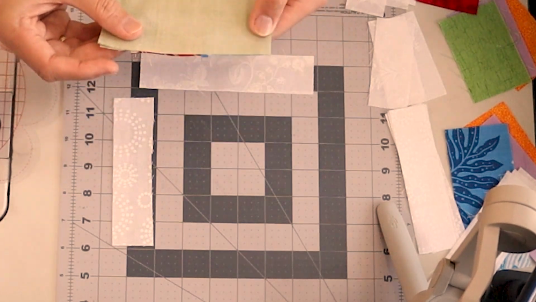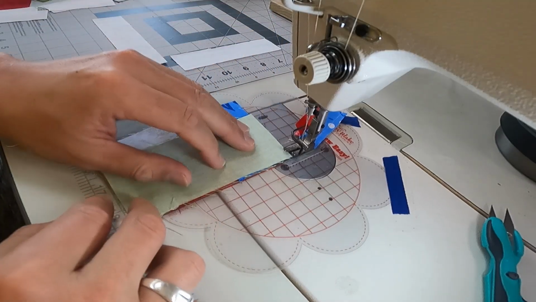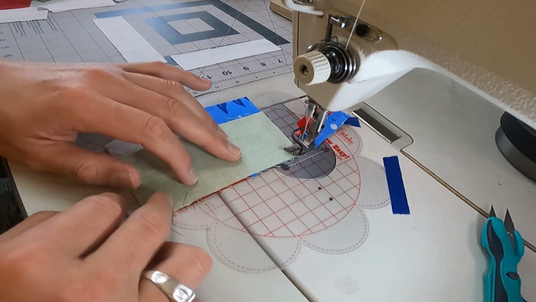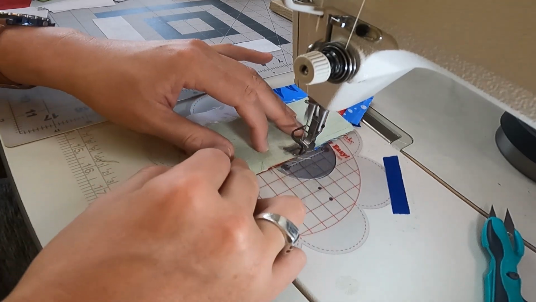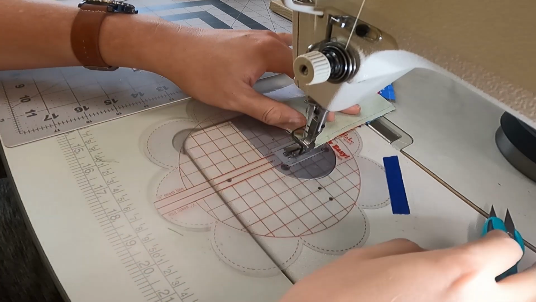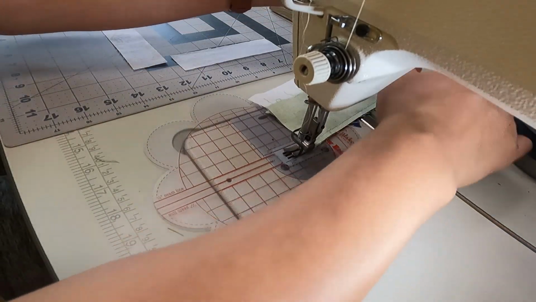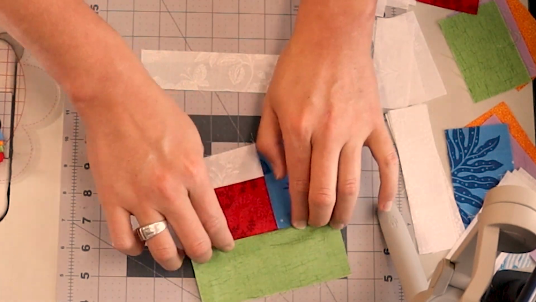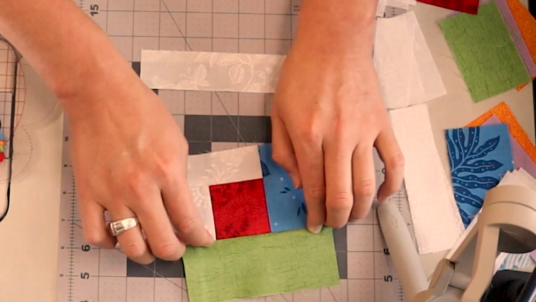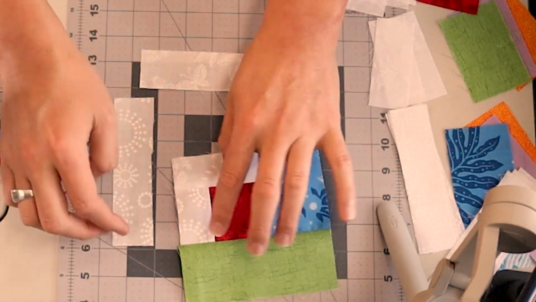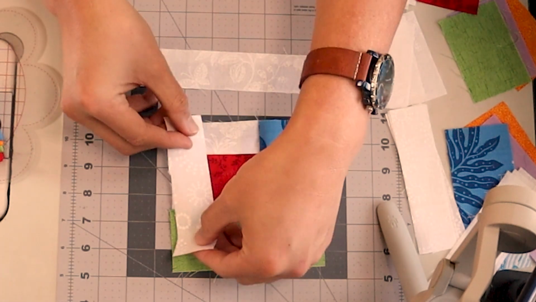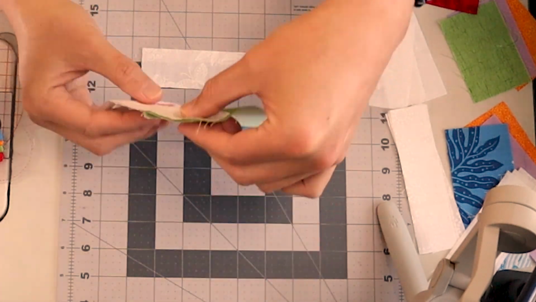And let's sew this one. And I can take this back. Then we'll take this strip, sew it onto there.